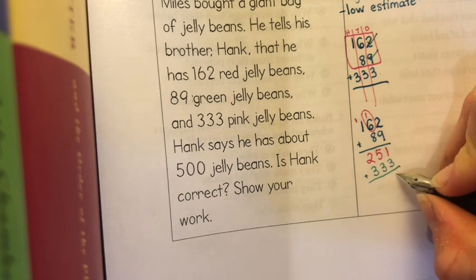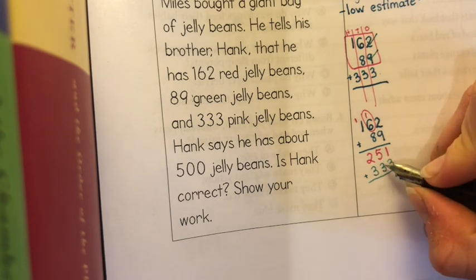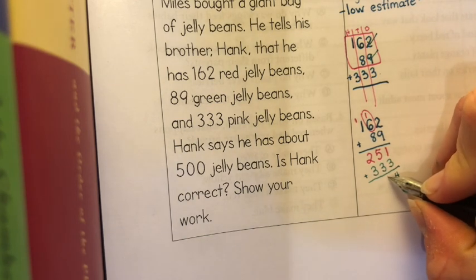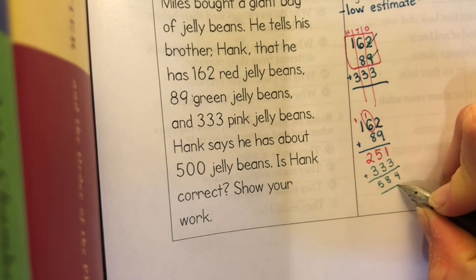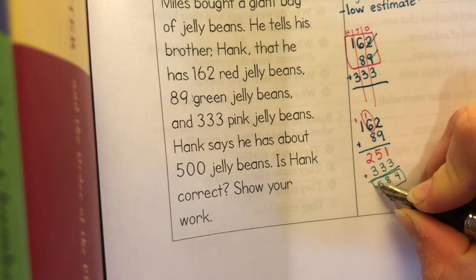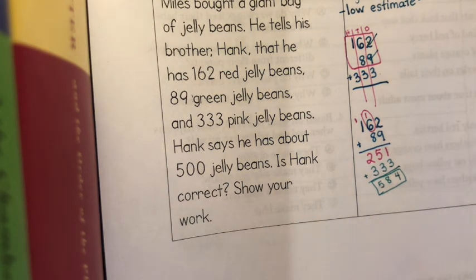So 1 plus 3 is 4. 5 plus 3 is 8. 2 plus 3 is 5. So his total is 584. It's a lot of jelly beans. I hope he shares.